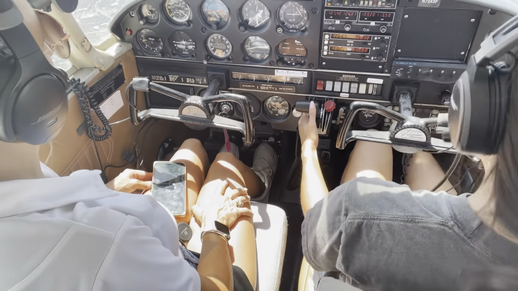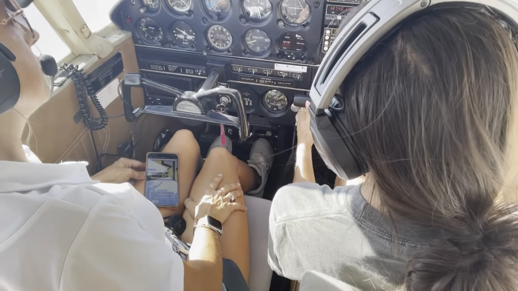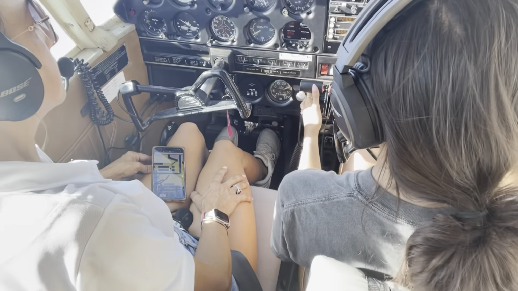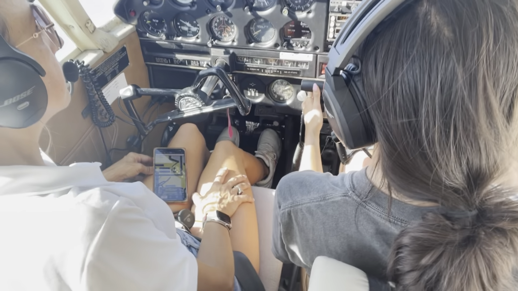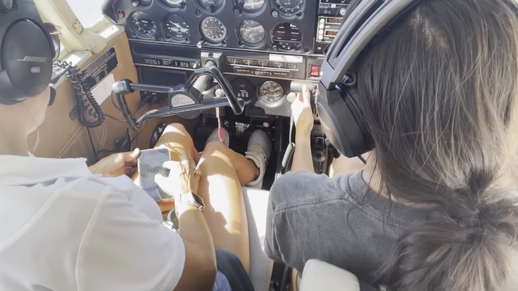So we are clear to the right. Same thing: about 30, pause, pull, power. There's that overbanking tendency, so I have to kind of counteract that with some opposite aileron. Looking outside.